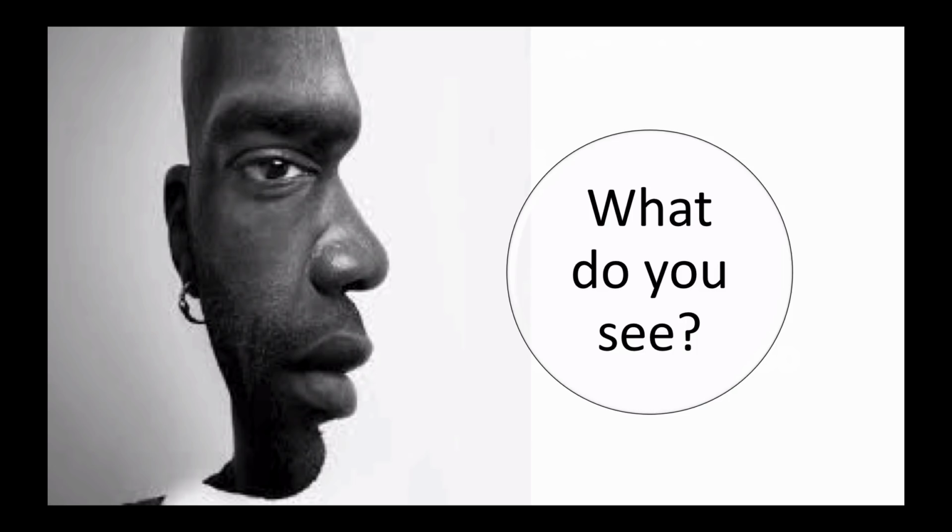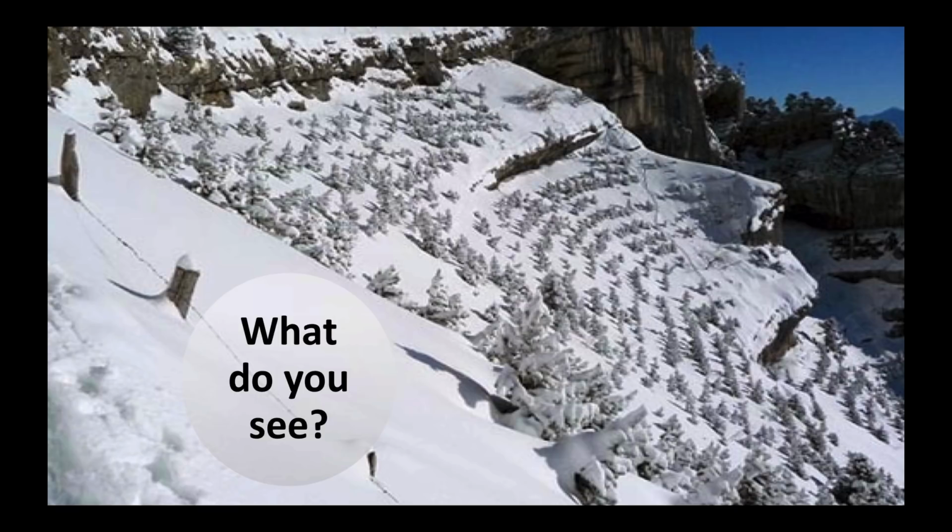So here's a picture of a man's face. What do you see when you see this face? Which way is he looking? Is he looking straight towards you, or is he looking towards the right-hand side of the screen? What do you see in this image? Is it a picture of rocks and trees covered in snow? Looks like the side of a cliff there, or a ski slope, or whatever it might be. Or do you see a face in the mountain there, where you've got the eye, a little ridge for the nose, same for the mouth, and so on.